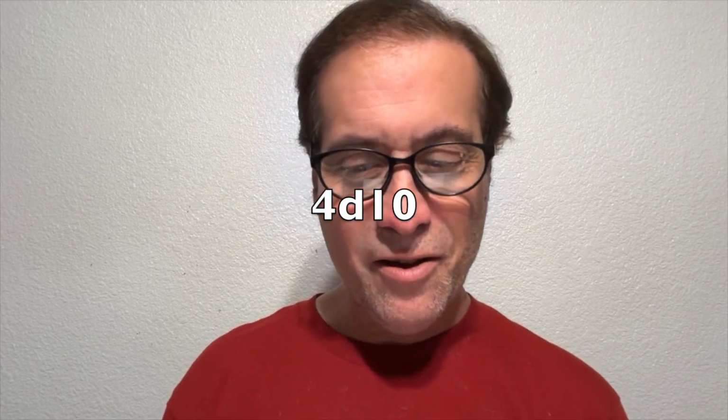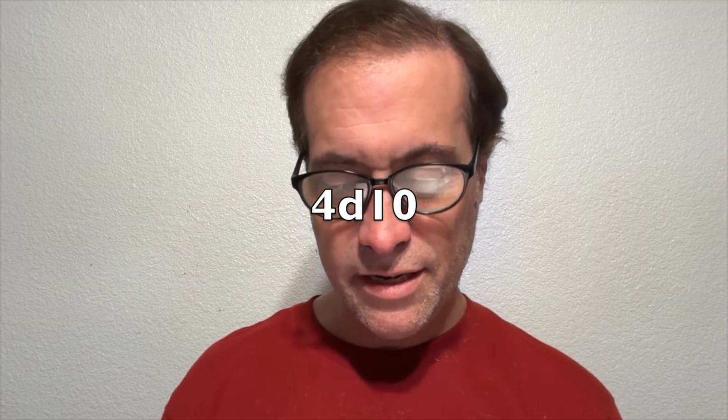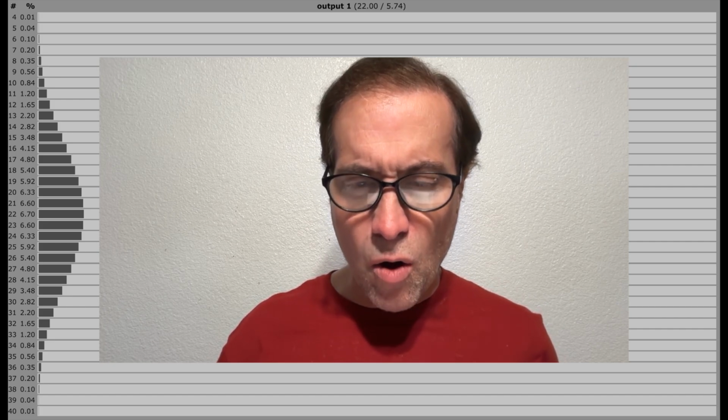Okay, now let's look at 4d10. Once again, here's the table. I don't think we need the graph this time because I think you get the concept of what a bell curve looks like. Now notice how crazy this is. To get a 4 or a 40, it's 0.01%. 1 in 10,000. Practically impossible. Why even roll? Whereas 22 has a 6.7% chance.